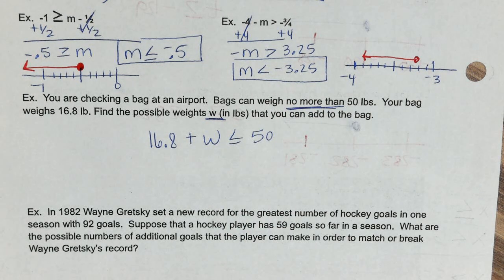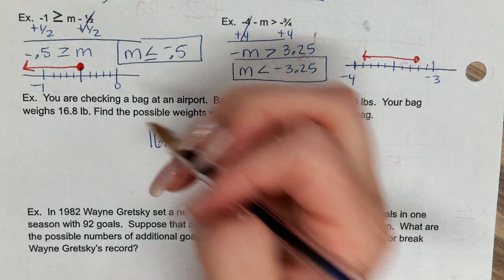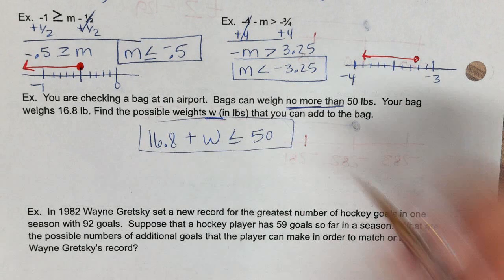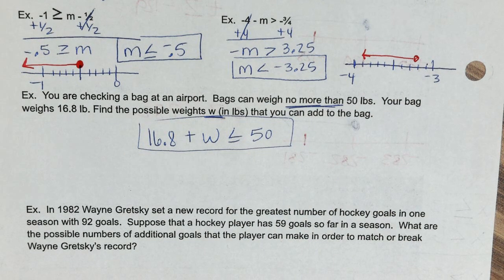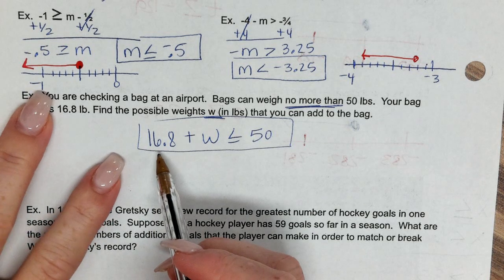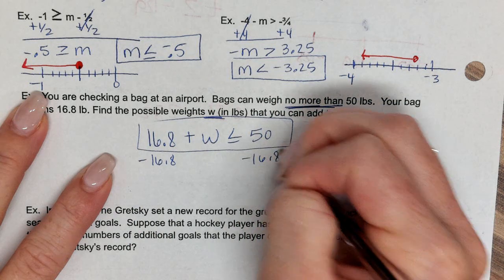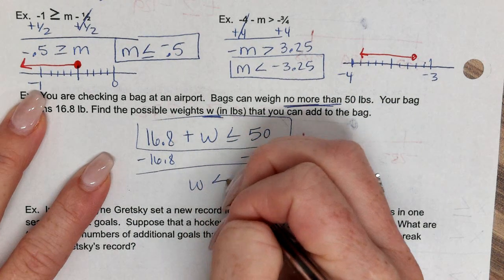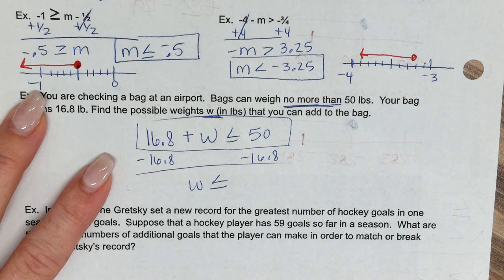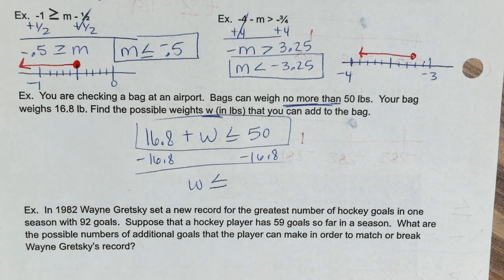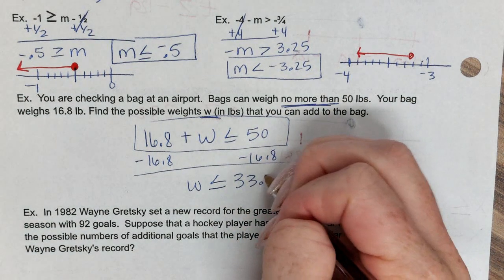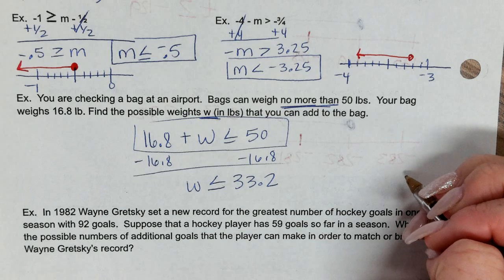Then it says, find the possible weight. So I'm going to actually go solve this. So this is my inequality, and now I'm going to solve it to say how much weight I could add to my bag. So how would I get rid of 16.8? Minus 16.8. And I'm left with W is less than or equal to 33.2 what? Pounds.